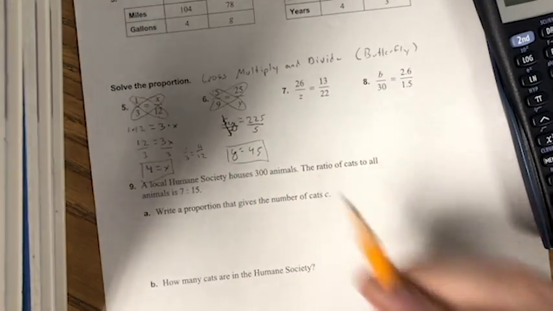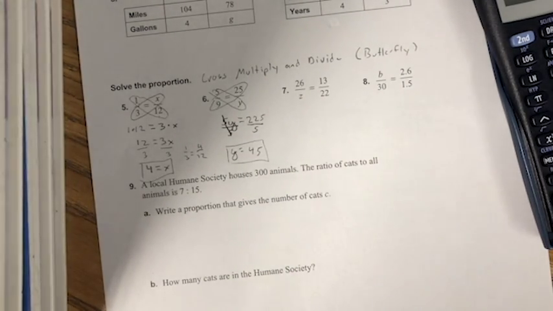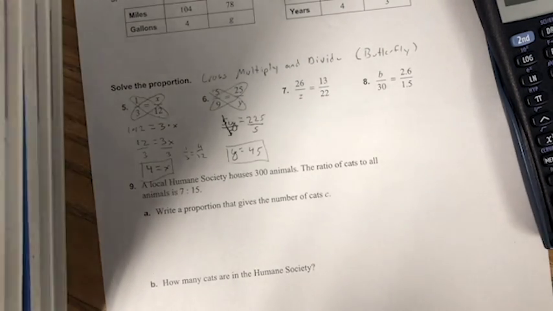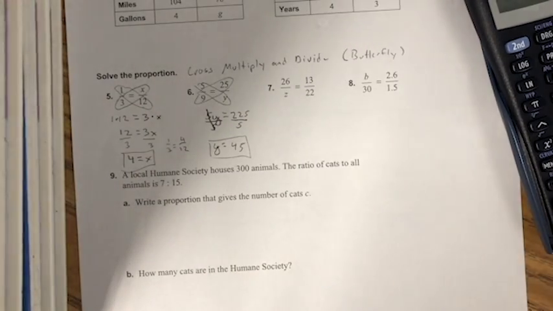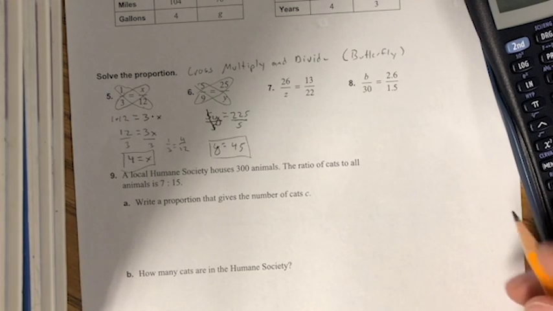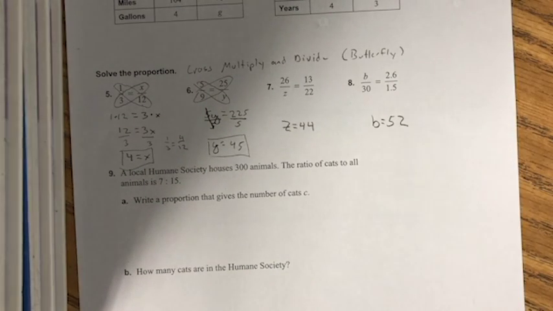And like I said, I'm doing it this way because the book goes in a very overly complicated way of doing this, and I'm not wasting my time with you on doing that. It's just pointless. So, look at 7 and 8. Cross multiply and divide and see what you get. What you should have got was that z was 44 and b is 52 when you cross multiply and divide. That should be fairly straightforward and simple.